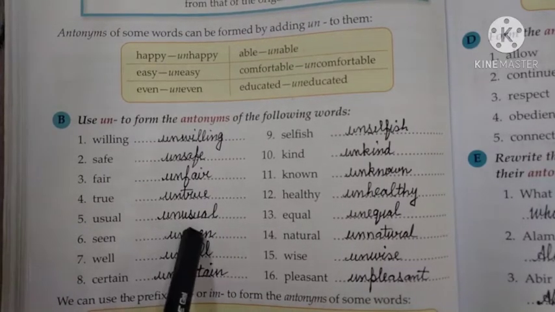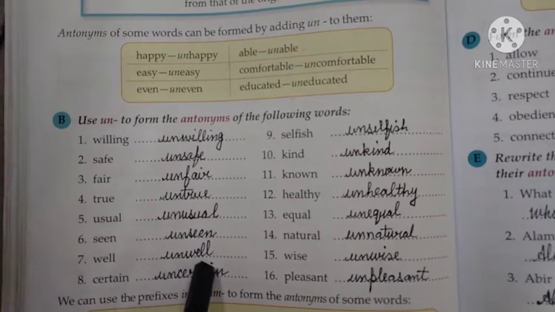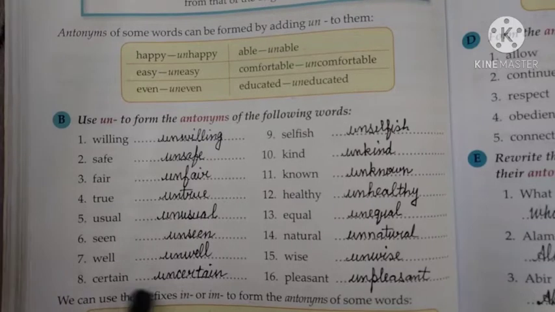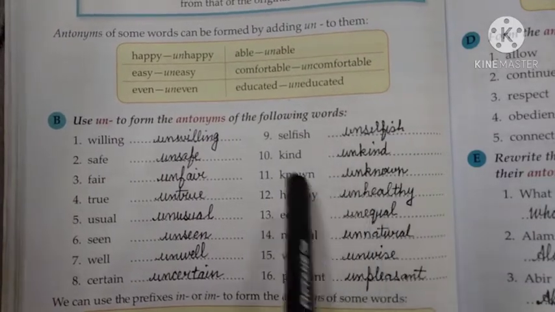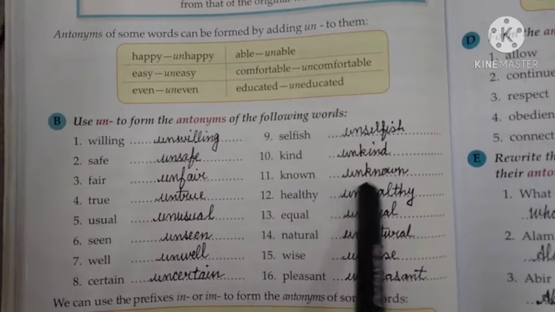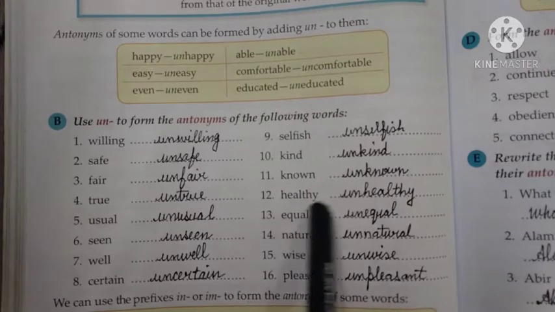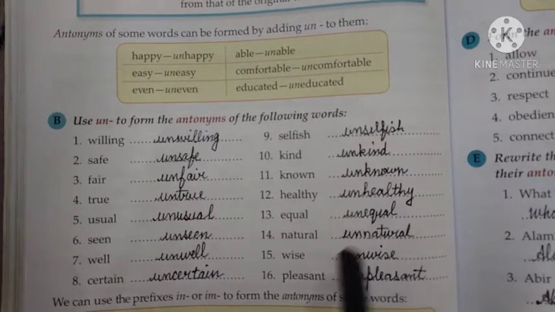Usual, unusual. Seen, unseen. Well, unwell. Certain, uncertain. Selfish, unselfish. Kind, unkind. Known, unknown. Healthy, unhealthy. Equal, unequal.